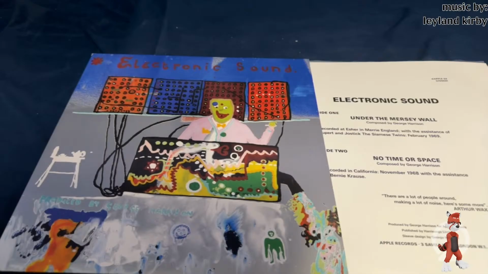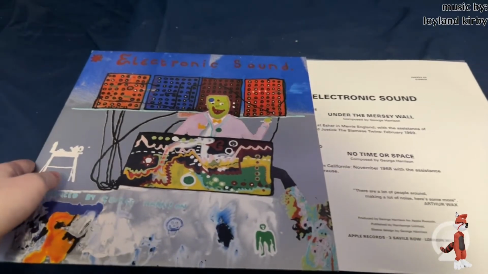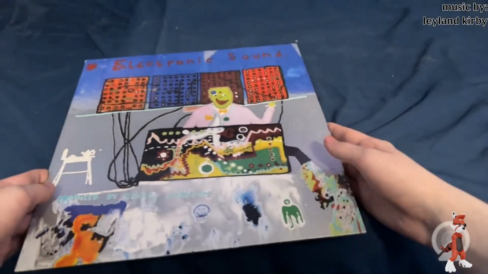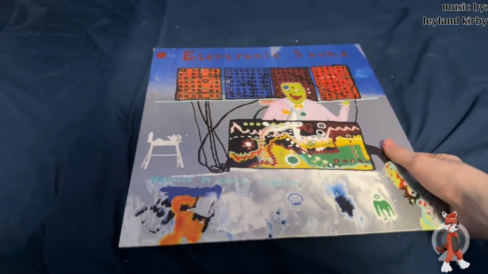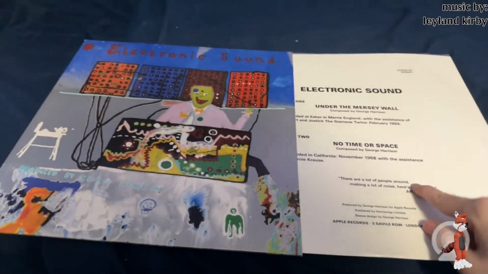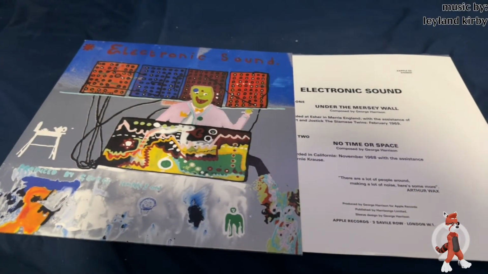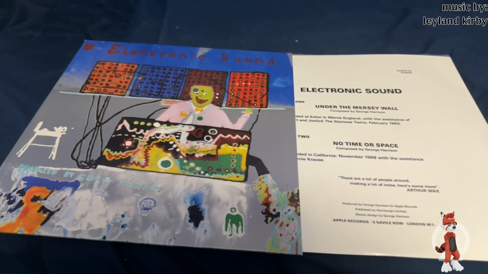It was made pretty much entirely using the Moog synthesizer. And it exists. In some places, it's more like dark ambient, and in other places, it's more like noise. It is just experimental electronic music. You'll notice there's a quote here from Arthur Wax that says, "There's a lot of people around making a lot of noise. Here's some more." That's it.